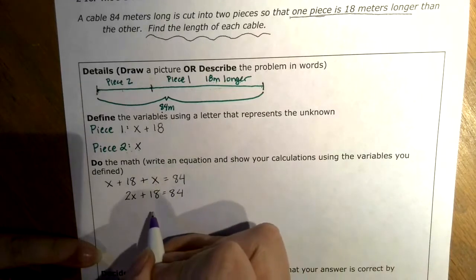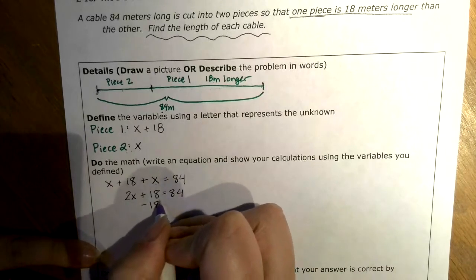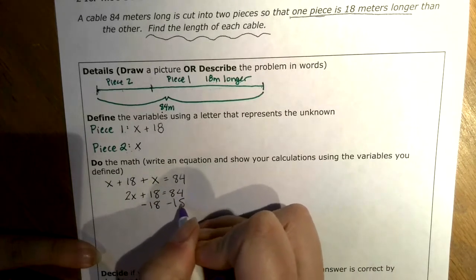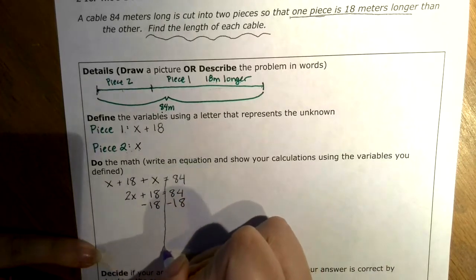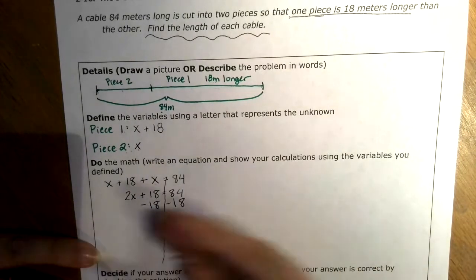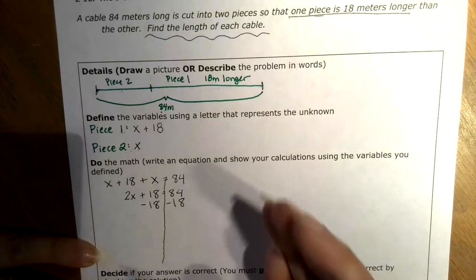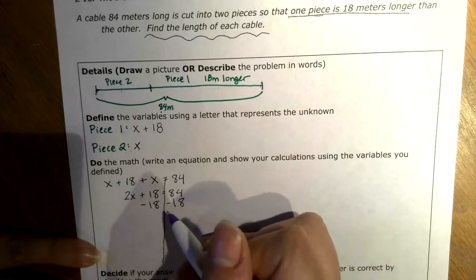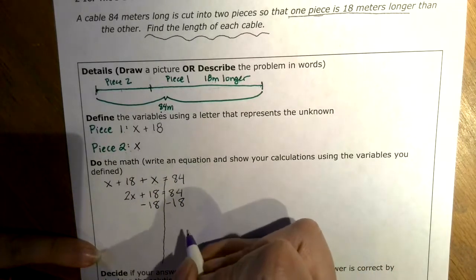All right, now I need to get my x alone. So I'm going to start by subtracting 18 on each side to get the x alone. And whatever I do to one side, I have to do to the other. If it helps you, you can draw a line down the equals here to kind of keep your two sides separate. In 8th grade math, we really need to keep it very structured. So I really want to see your equal signs lining up, like everything being nice and neat.